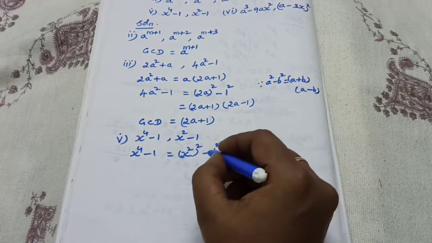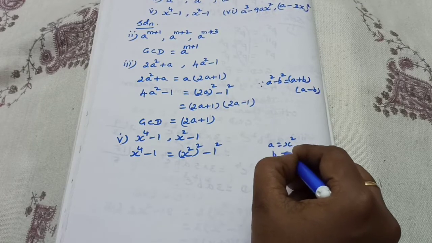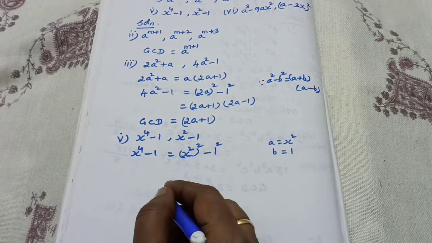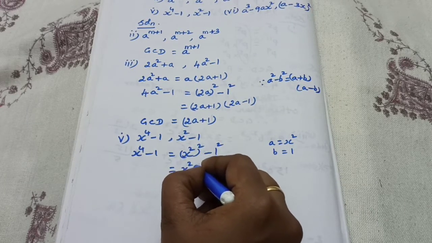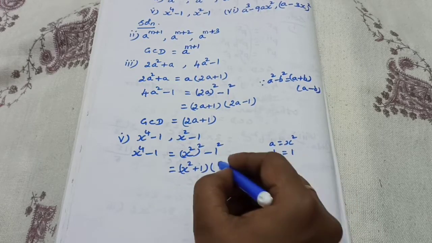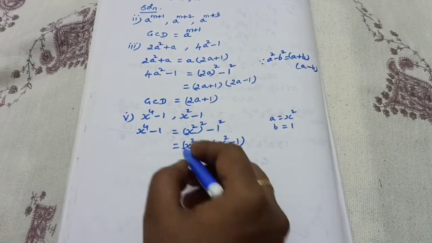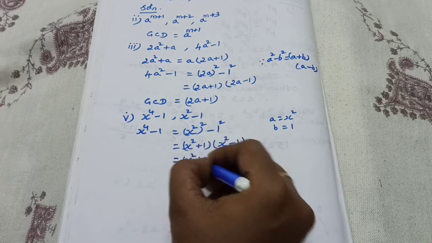But here a is equal to x square, b is equal to what? 1. Am I correct? Here substitute the same, a plus b. That means x square plus 1 into a minus b. That means x square minus 1. Okay. And equal to, here x square plus 1. We don't have any formula.